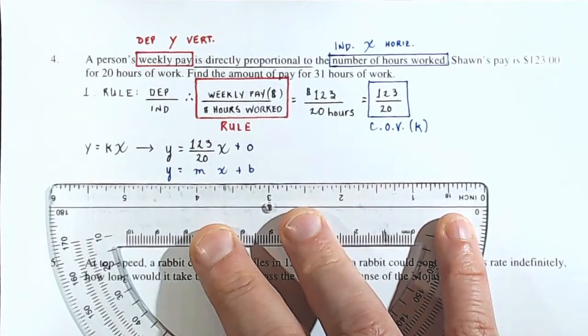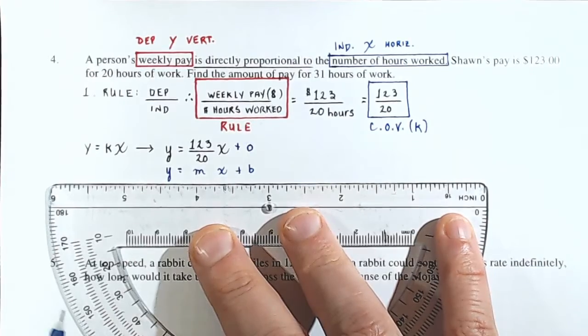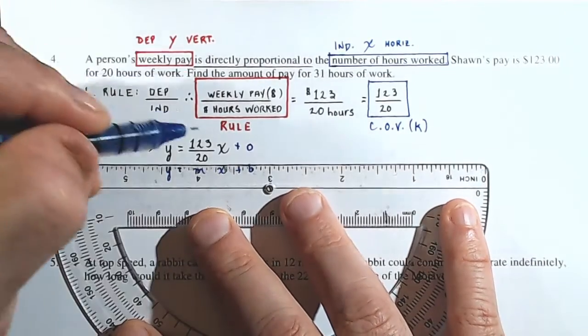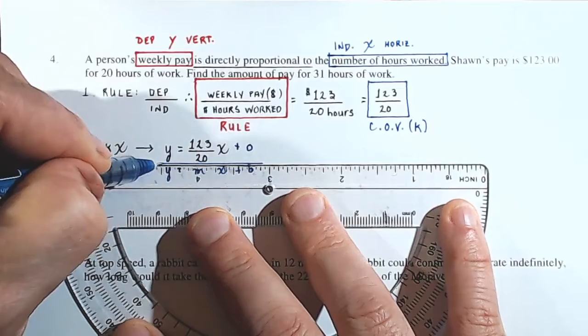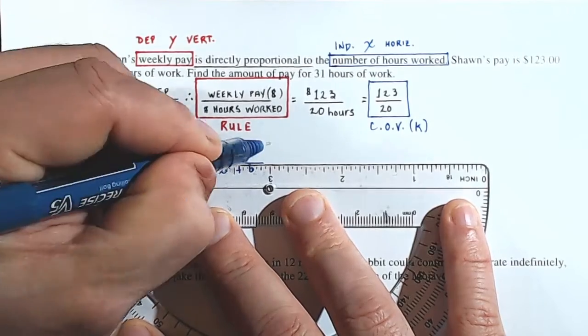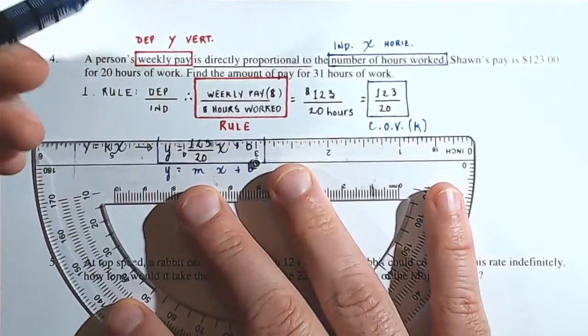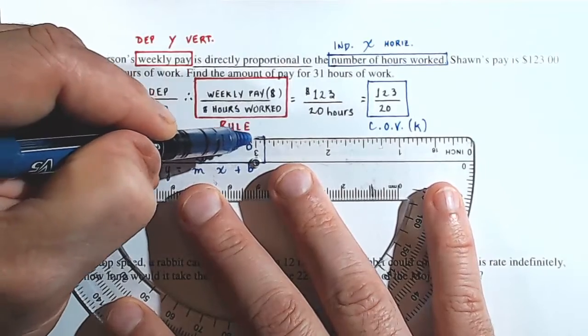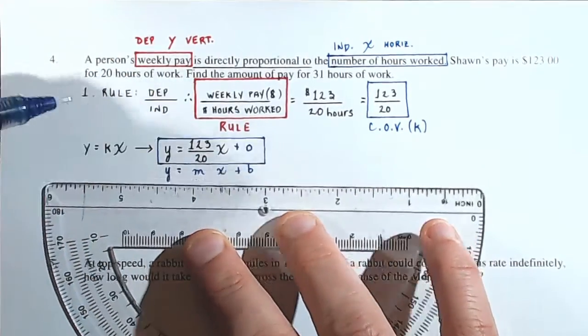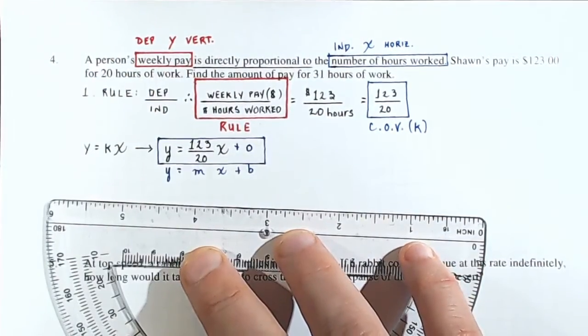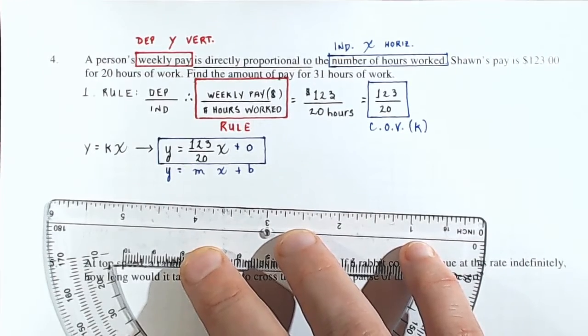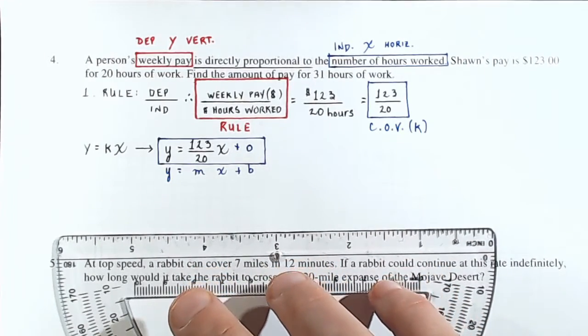The y-intercept of any direct variation equation is going to be the origin, okay, 0, 0. So the full equation is y equals 123 over 20x plus 0. Of course, the plus 0 is just never written because it's understood. But until you're comfortable with it, it's fine to write it. Doesn't hurt anything.